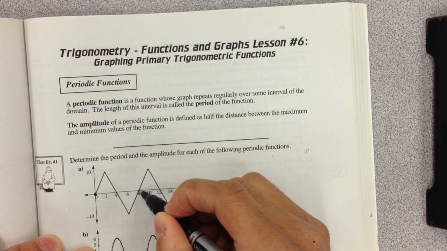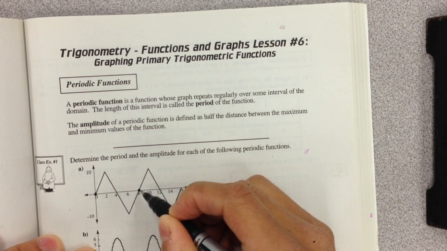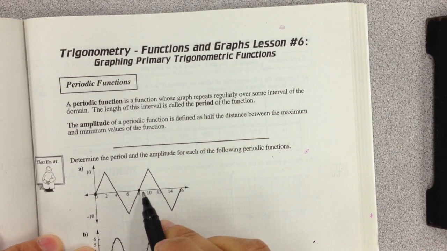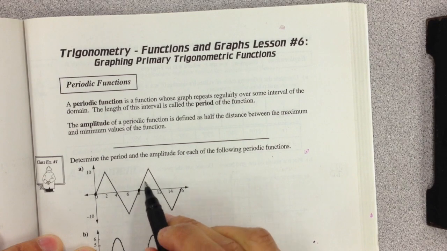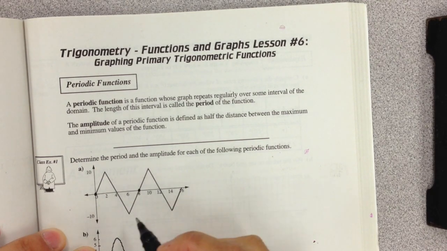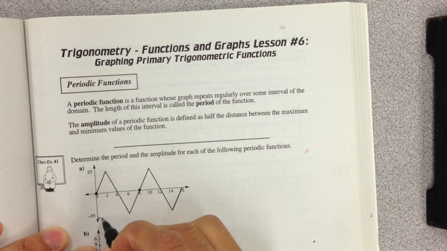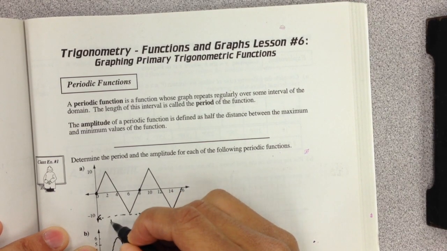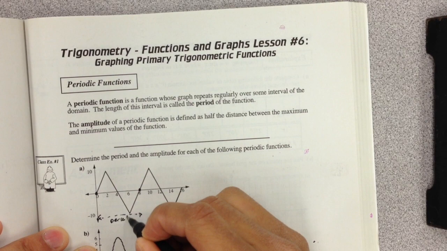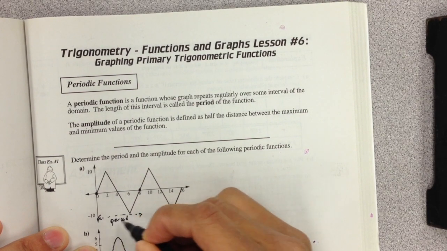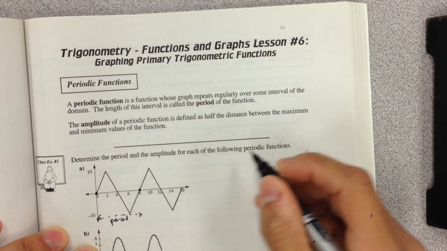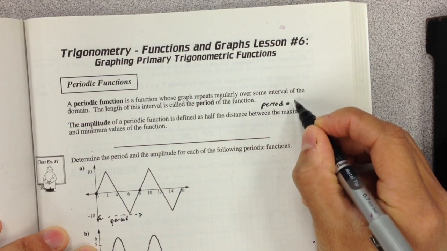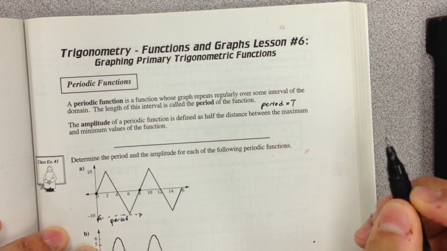And so the point though where it repeats is at 8. So from 0 to 8, I would say that's one event, and then this event is repeated again from 8 to 16. So that being said, my period would be from here to here. This would be my period. Also referred to as T. So we could say that period is equal to T.